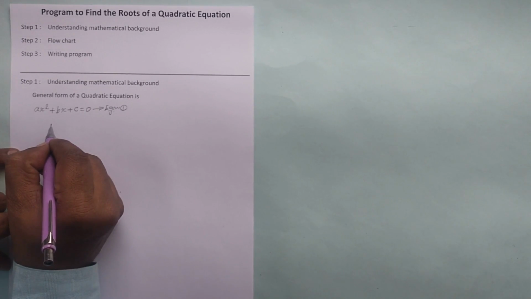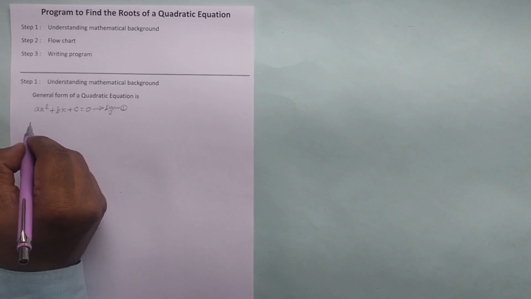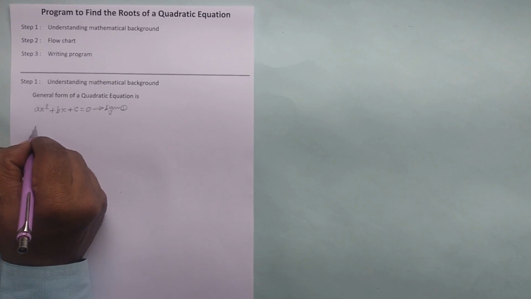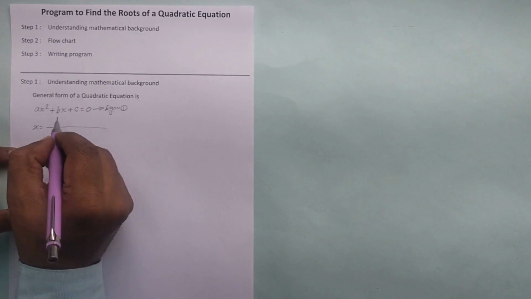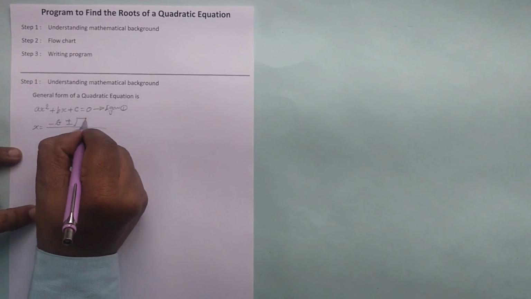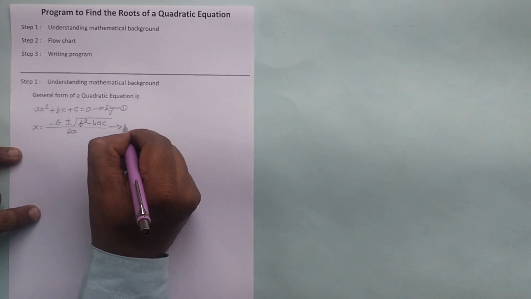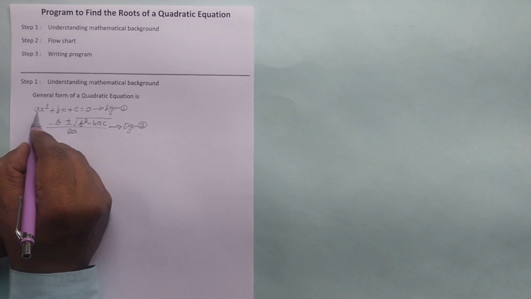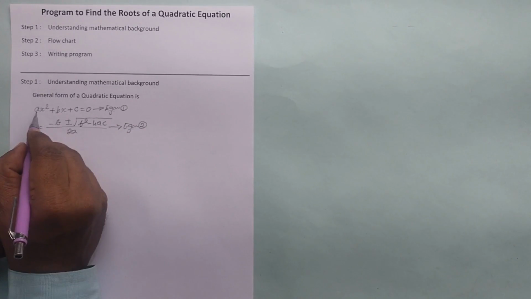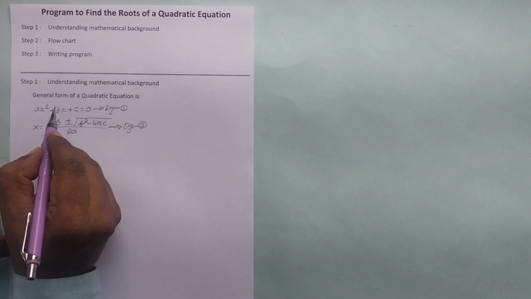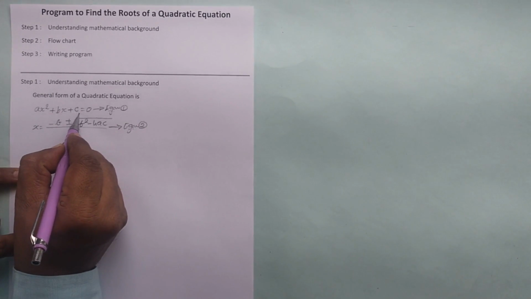Then what is the general solution of a quadratic equation? The general solution of a quadratic equation is like this: x is equal to minus b plus or minus the square root of b square minus 4ac, all divided by 2a. Let us call it expression number 2. To find the value of x, we require the values of a, b and c. The values of a, b and c are called the coefficients of a quadratic equation.